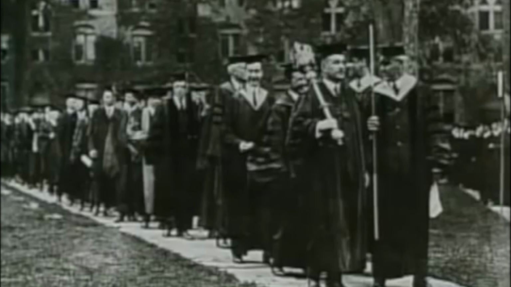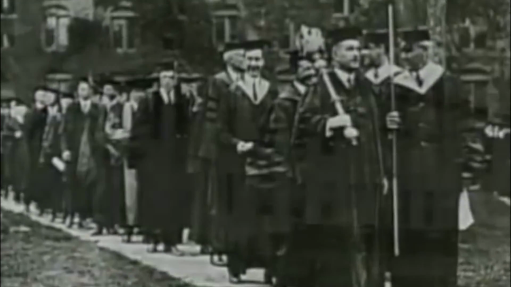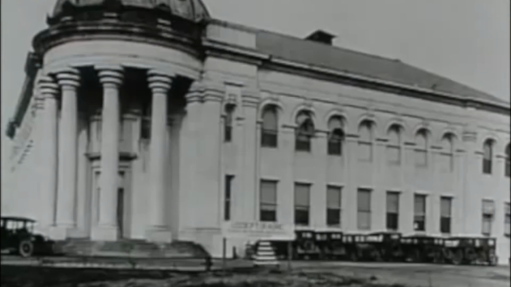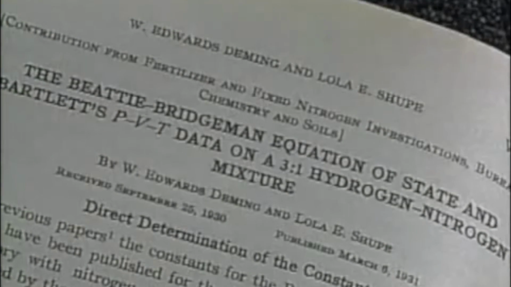After graduating from Yale in 1927 with a doctoral degree in mathematics and physics, Deming accepted employment in the United States Department of Agriculture's Fixed Nitrogen Research Lab. While there, he and his assistant, Lola E. Shoup, a mathematician and chemist, published several papers together on the physical properties of compressed gases. Ed Deming and Lola Shoup were married in 1934.